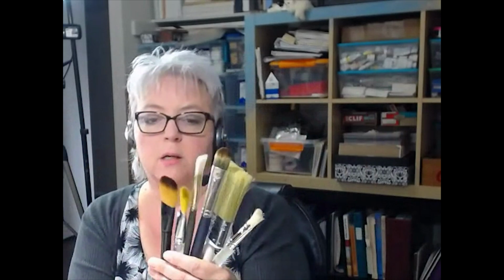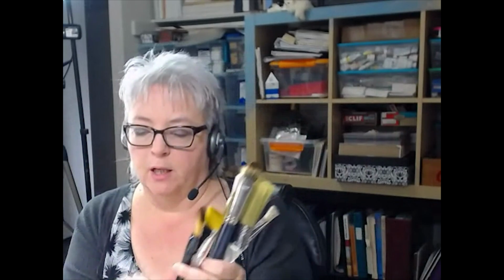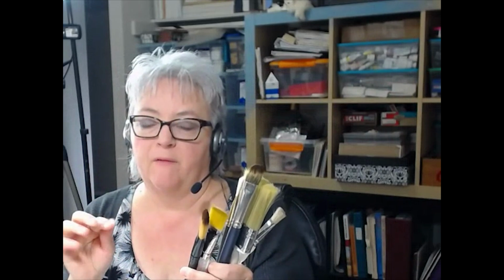So let me grab. All right, so I have a whole bunch of brushes here. When you're buying your brushes, it will always tell you in the description if it's a synthetic, an Aqualon, or a nylon. It may also say synthetic bristle blend, sable blend, or synthetic sable blend. When it says a blend, it's a combination of more than one material to make the brush.